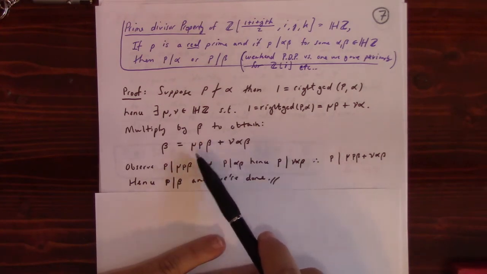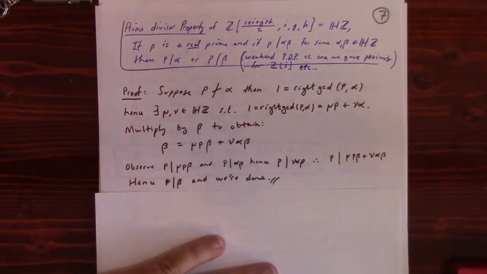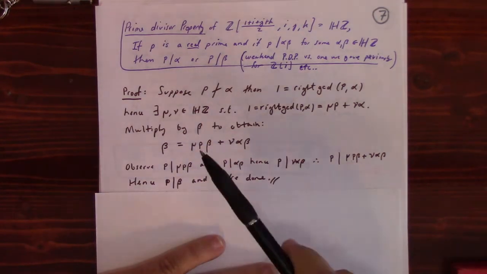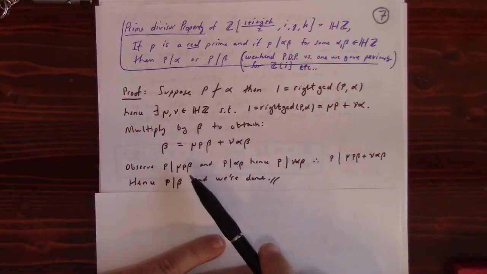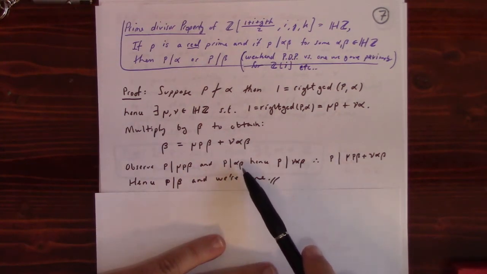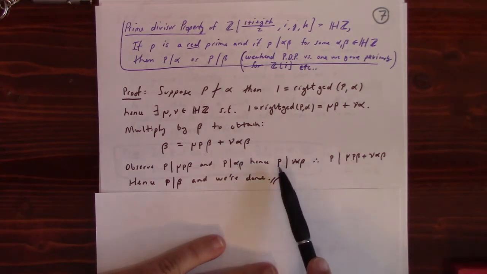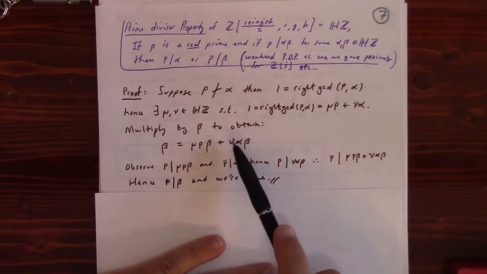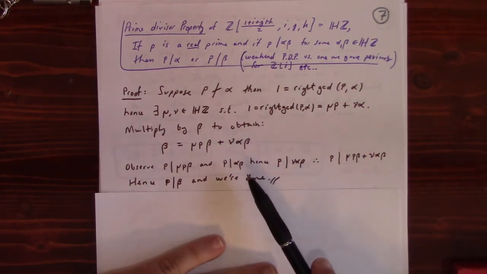And so then you've got P divides mu P beta. How do I know that? Oh, because it's got a P in there, and P can factor out to whichever side it needs to go to. And P also divides alpha beta, because P divides alpha, right? And so, since it divides this and it divides that, it divides... oh, good grief.